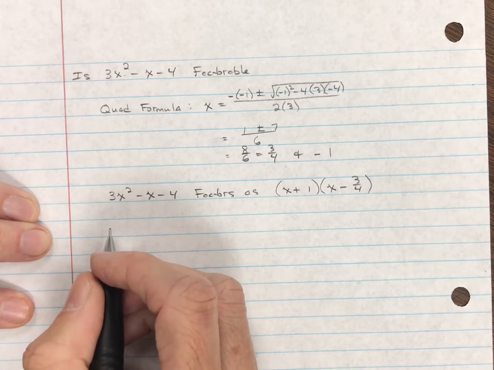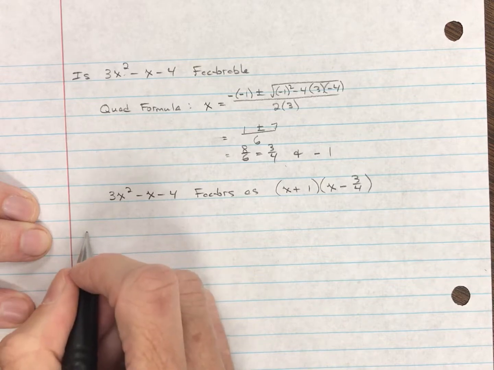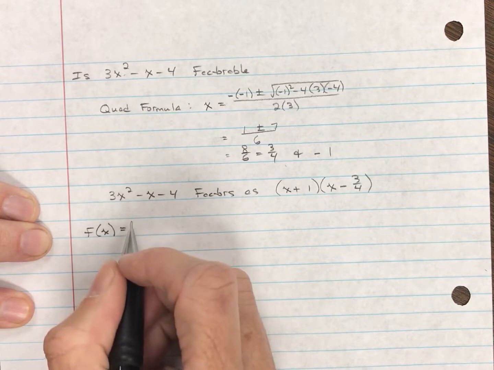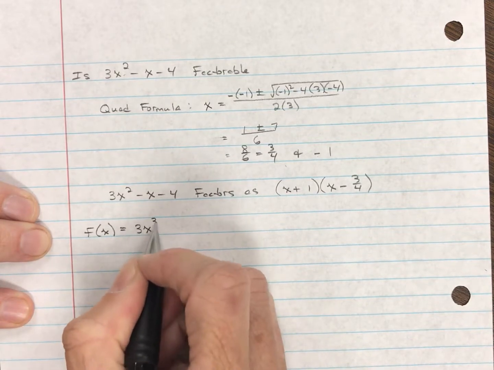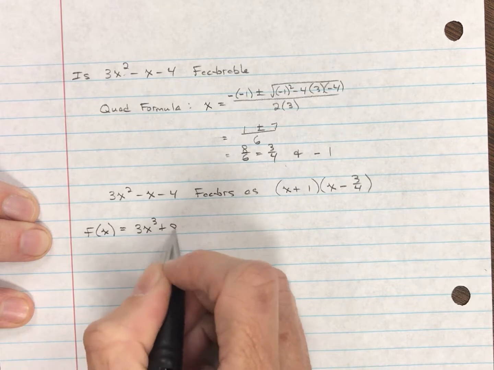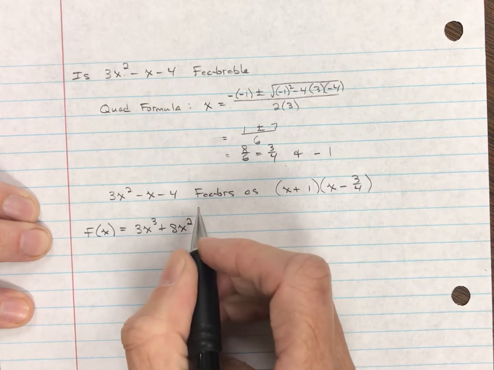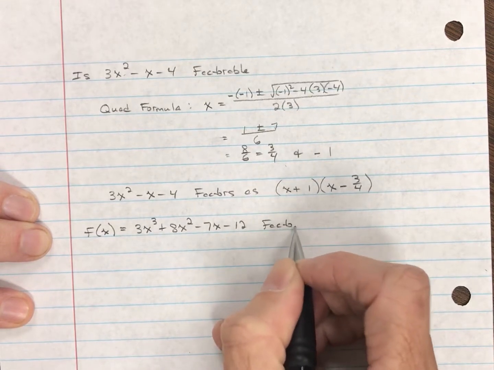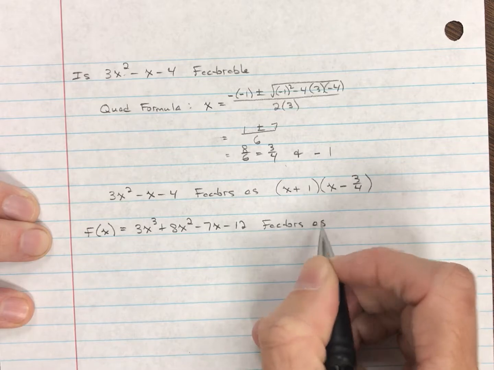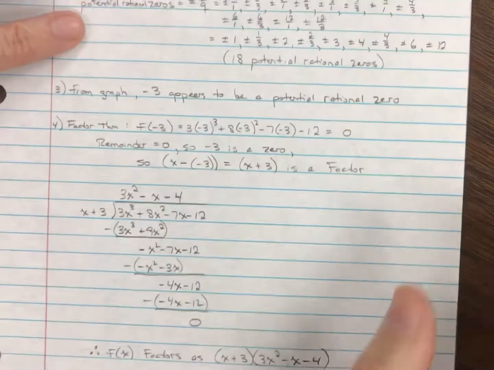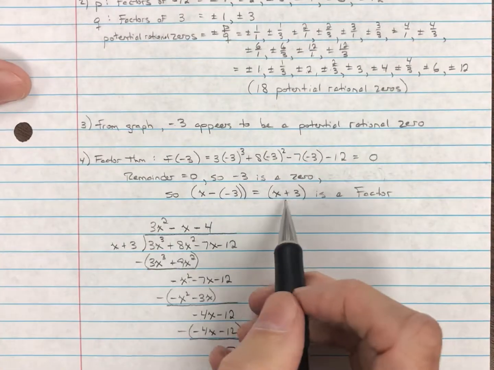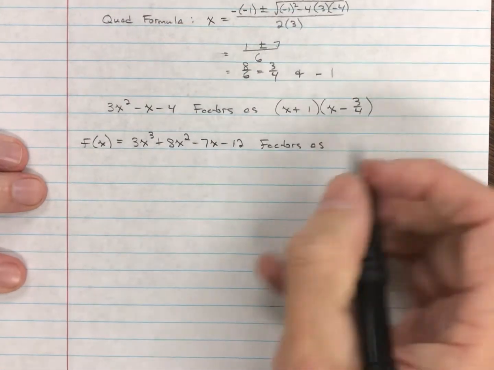So f of x equals, I'm going to rewrite the function again, 3x cubed plus 8x squared minus 7x minus 12 factors as, if you remember, the first factor was x plus 3, which we found up here.